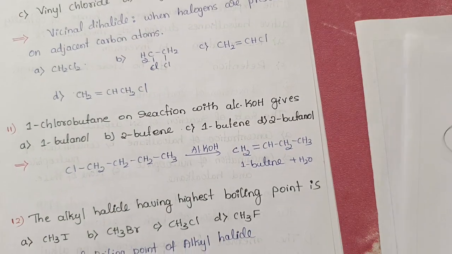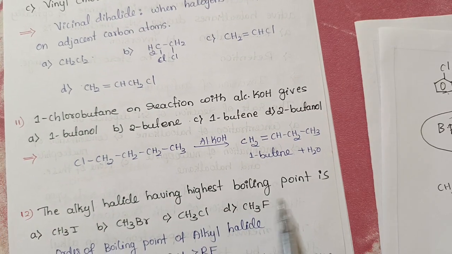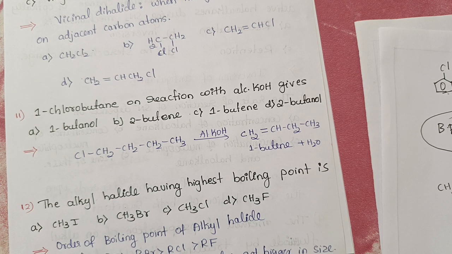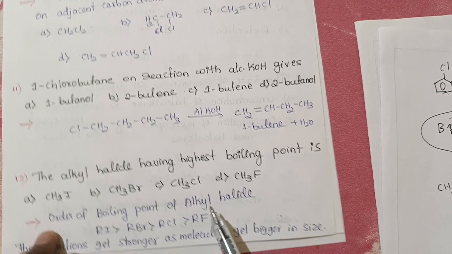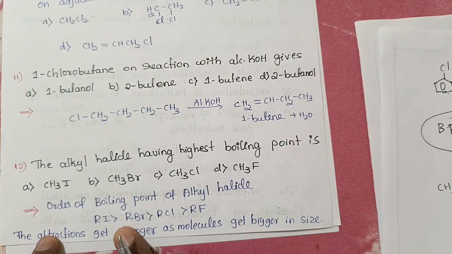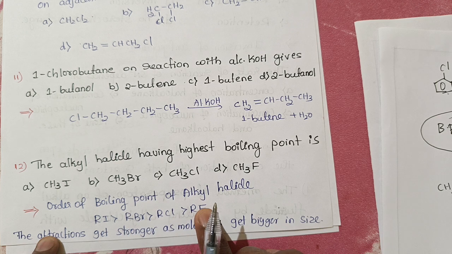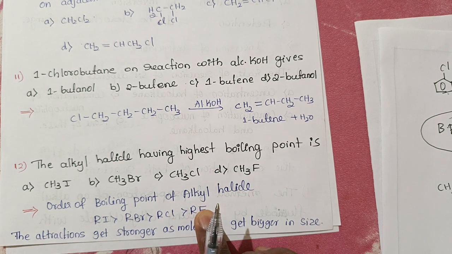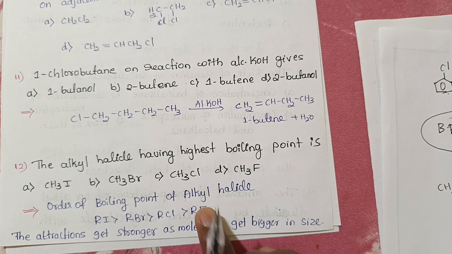The alkyl halide having the highest boiling point. Again, you have to remember the order of the boiling point of the alkyl halide. This is a remembering based question. RI will be more than RBr, RCl, RF. So why is RI having more boiling point? There is a reason.